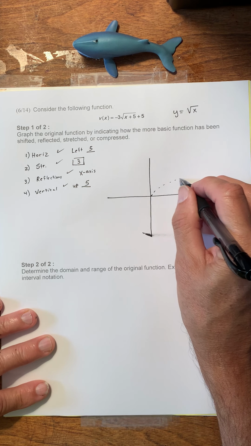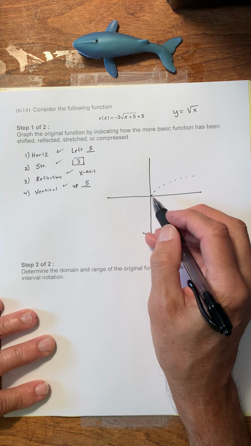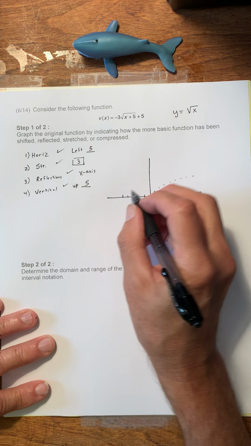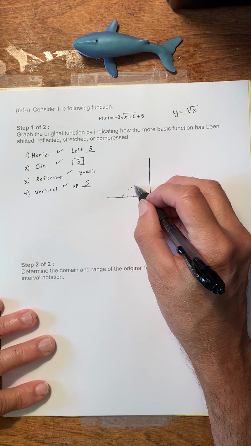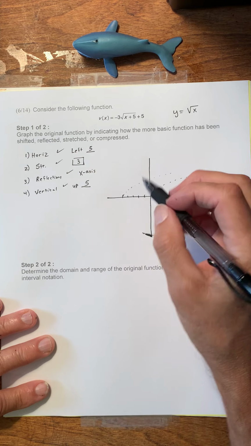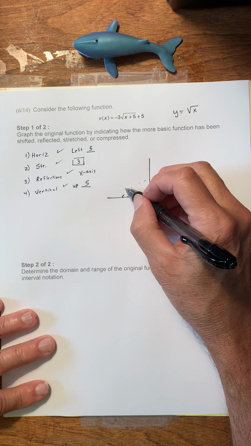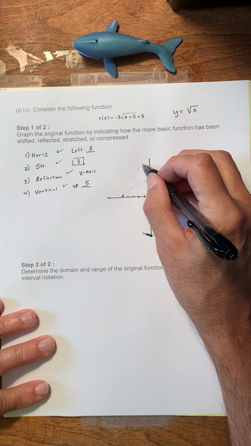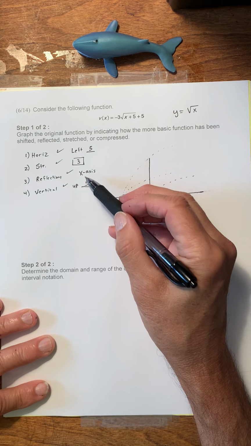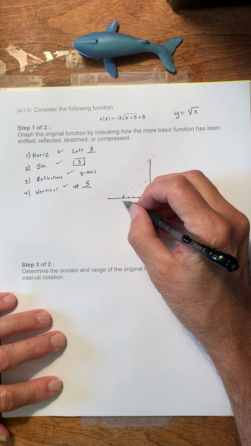Here's what it looked like to start with. We moved it to the left 5 units. 1, 2, 3, 4, 5. Just move the whole thing to the left 5 units. That's what this did. We stretched it. Okay, that's going to move it. It's not going to change the place. It's just going to make it bigger like that. That's what the stretching does. It reflects it over the x-axis. Flip it over the x-axis.